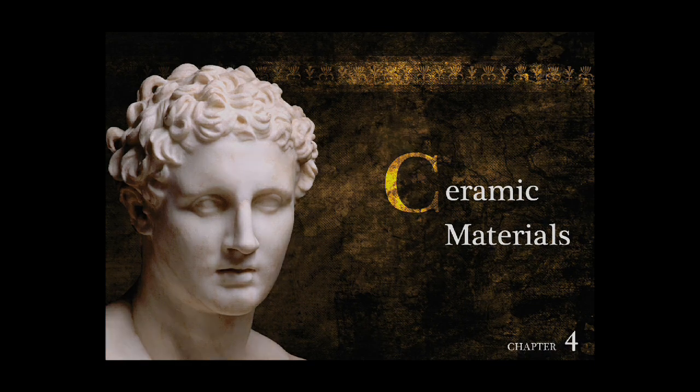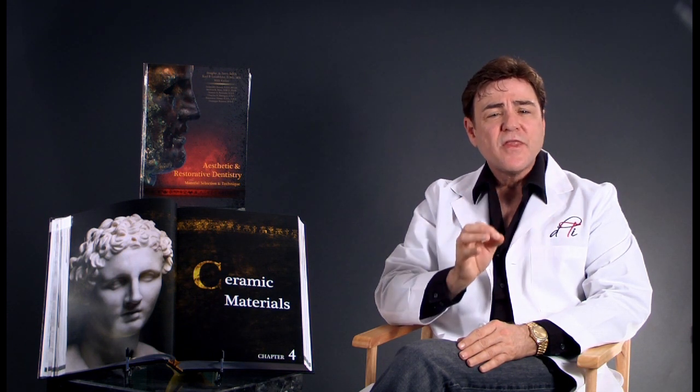Chapter 4, Ceramic Materials, provides a brief historical perspective of the evolution of ceramic materials. A description of the mechanical properties that are significant in evaluating the clinical performance of ceramic materials is provided. A classification of the all-ceramic systems is provided with a table illustrating each ceramic system's clinical application, thus simplifying the decision-making process for clinicians, technicians, and their patients.